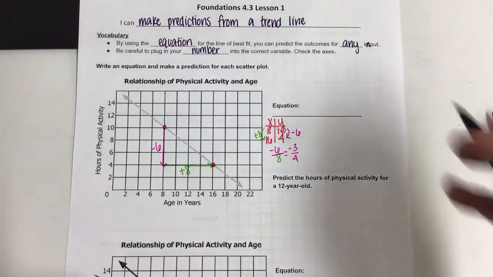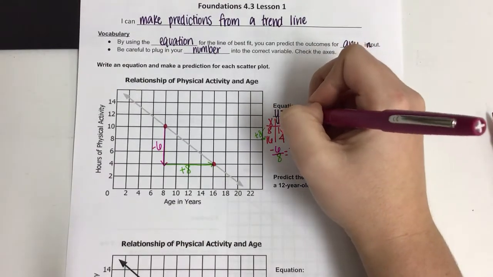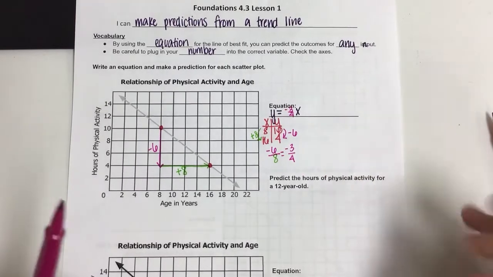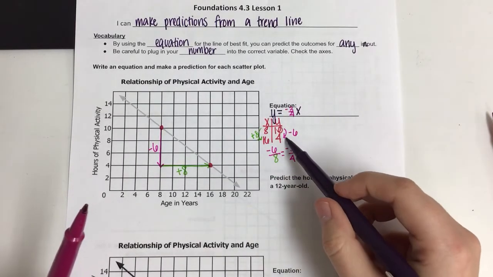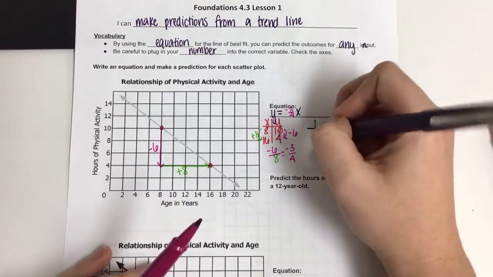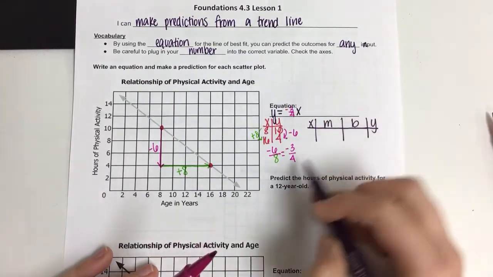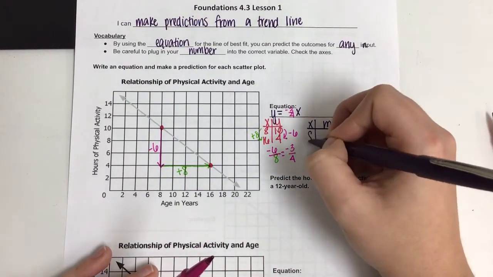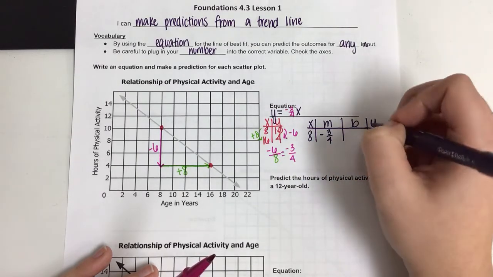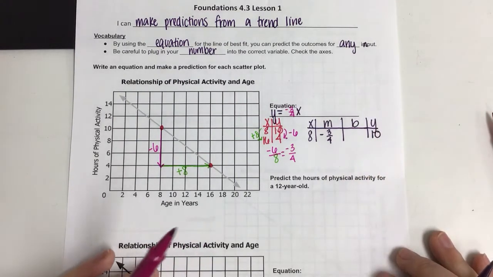So far for our equation, we have y equals -3/4x. And now we need to find our y-intercept. Again, you can find it by plugging in an x value and figuring out how far you need to move to get to your y. Or if you want to make a table, you can do that as well. Our first x value is 8, I'm sorry, and our y value is 10.